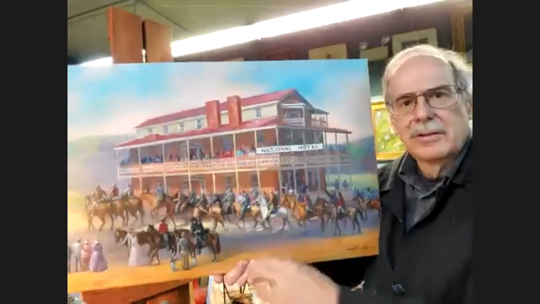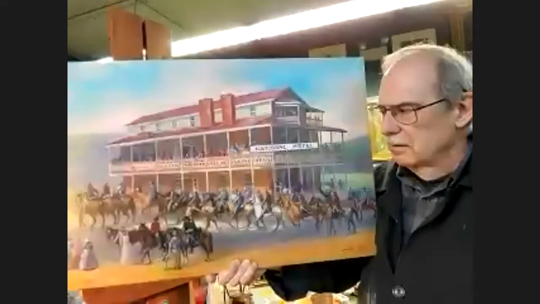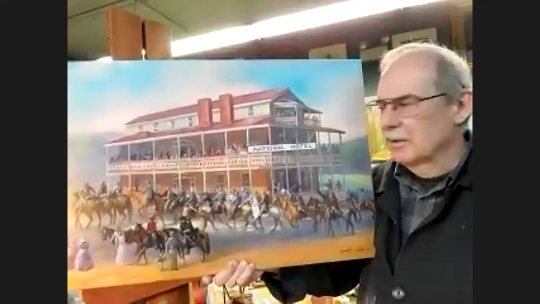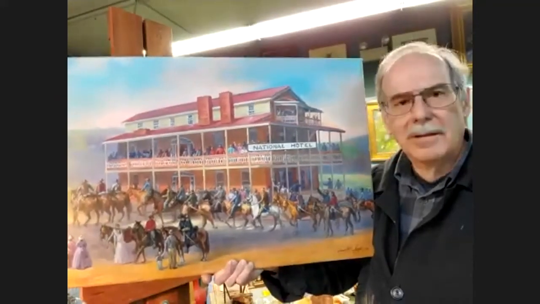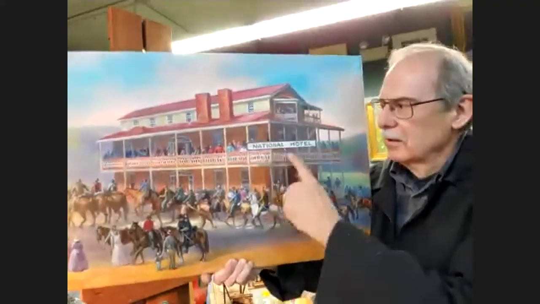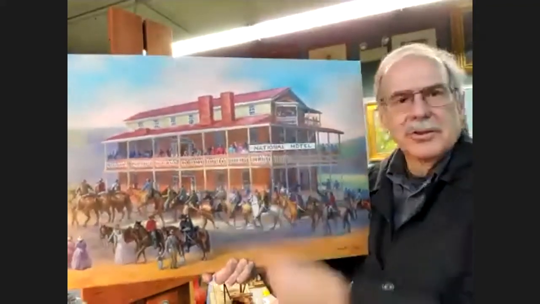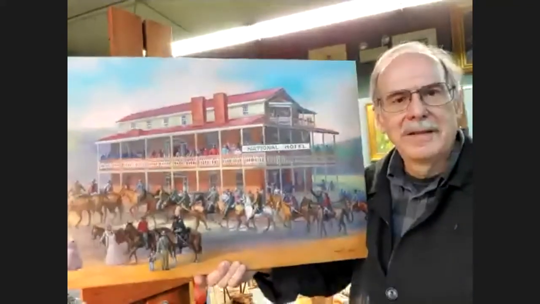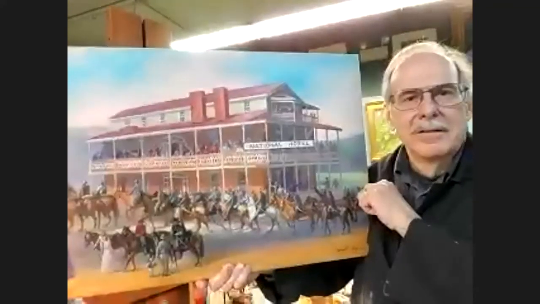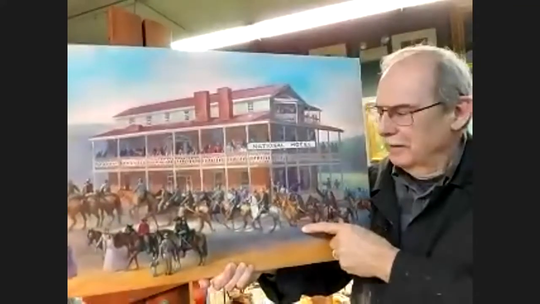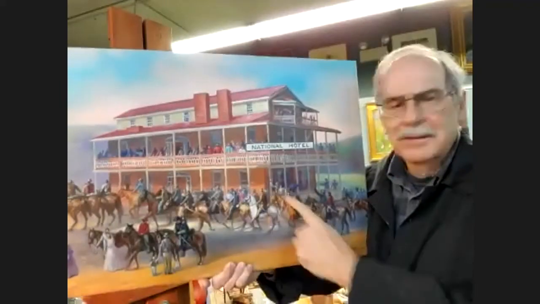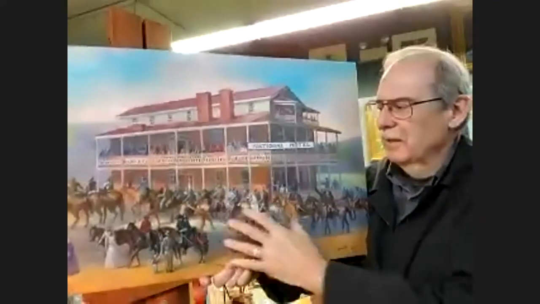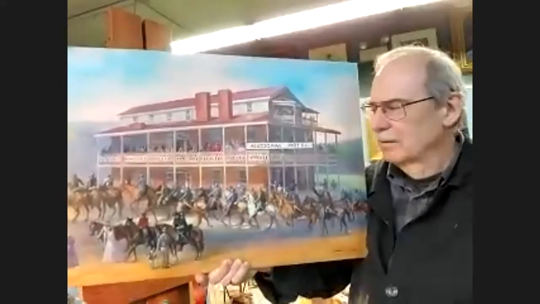And this is the cavalry, called the Ringgold Cavalry, going to war in 1861. The guy who owns it restored this hotel and he wanted this event painted. So there's a lot going on there, but it's still about the light, you know. But here's where I want you to look.